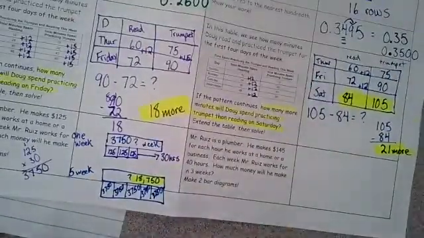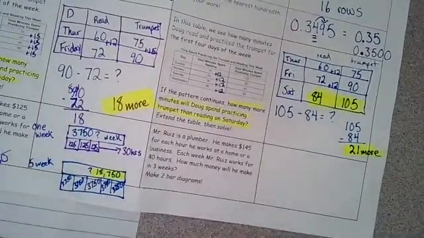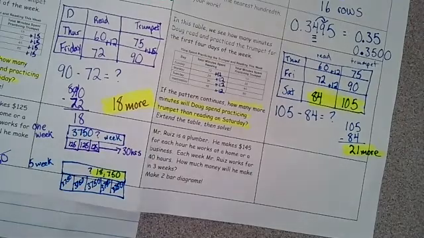Cool? All right. And the last one, Mr. Ruiz is a plumber. He makes $145 for each hour he works at a home or business. Each week, he works for 40 hours. How much can he make in 3 weeks?